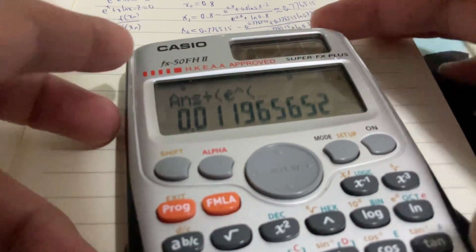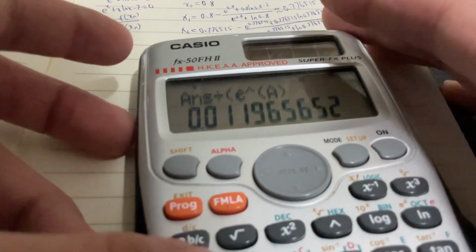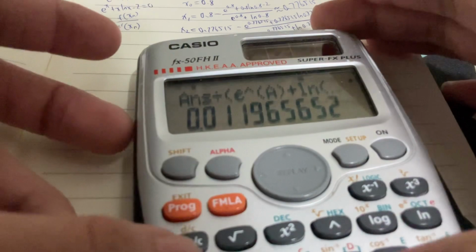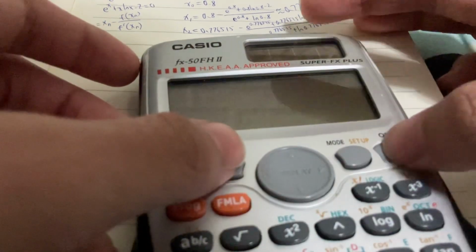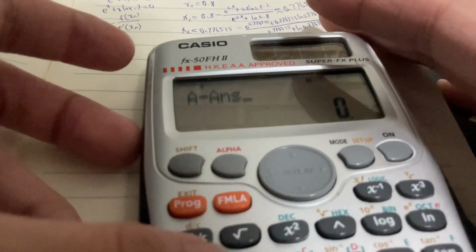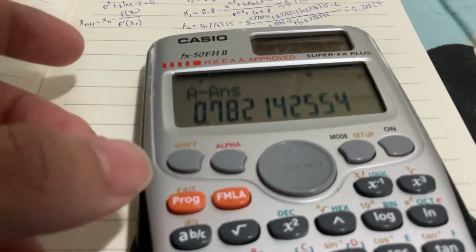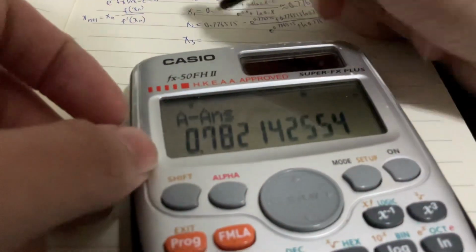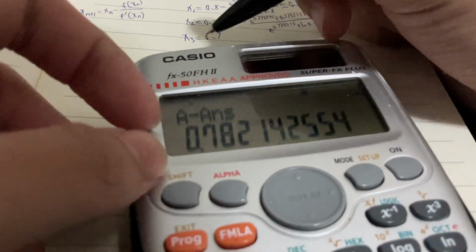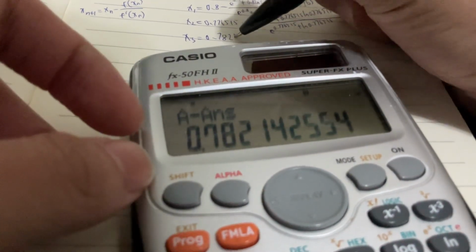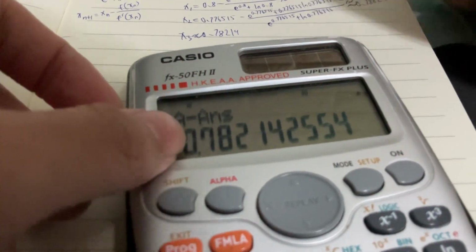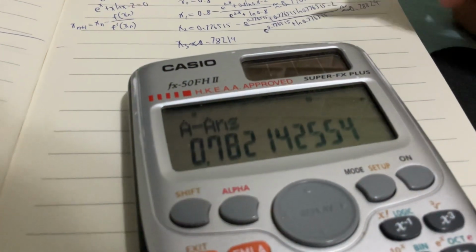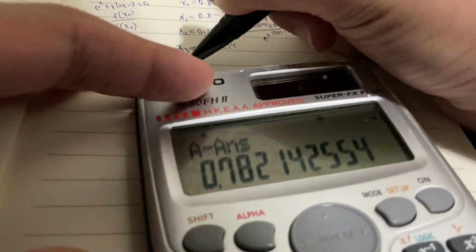This is really small here. A minus that: 0.7214. We should use the closer number.